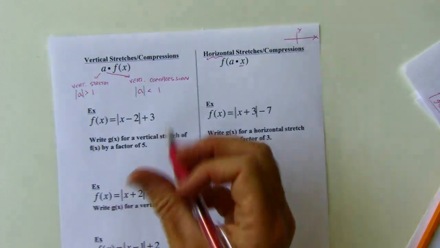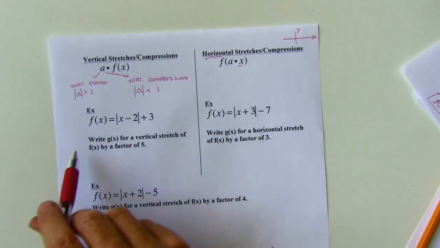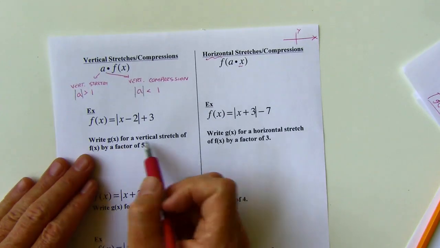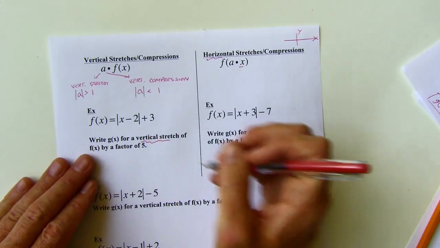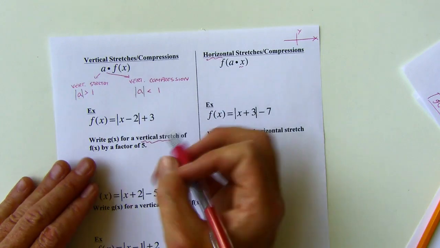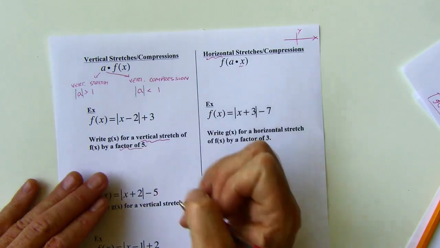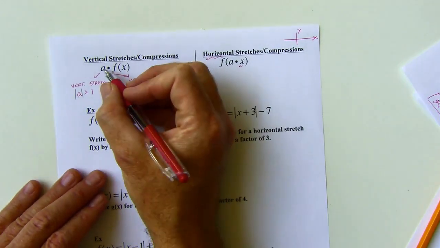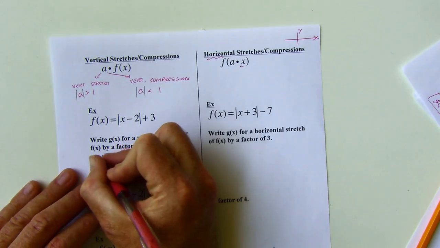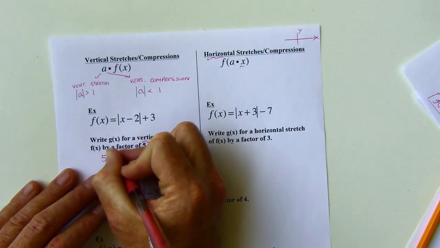All right, so let's look at this example over here. It says write g of x for a vertical stretch. I've got a vertical stretch, so my a is going to be more than 1. And it says the factor is 5. That means I'm going to take 5 times f of x.